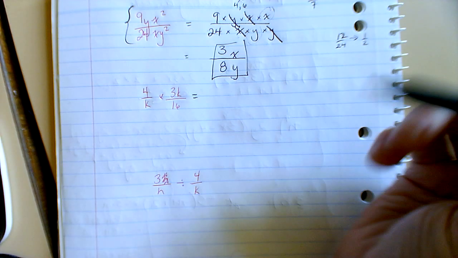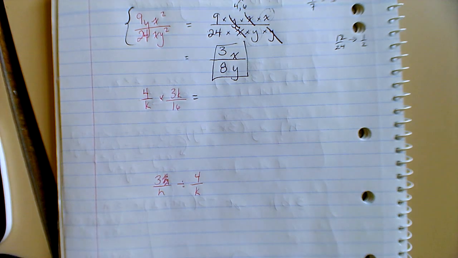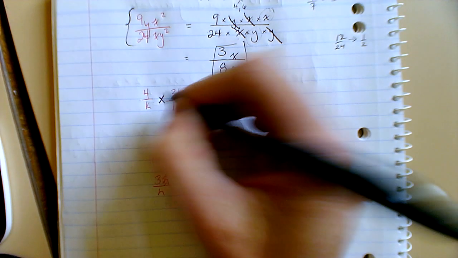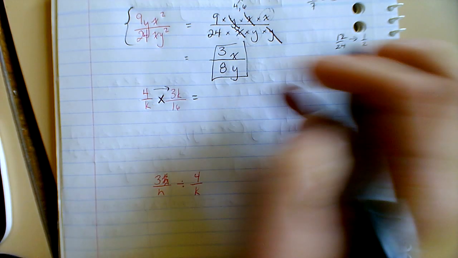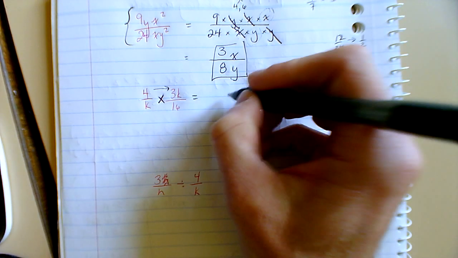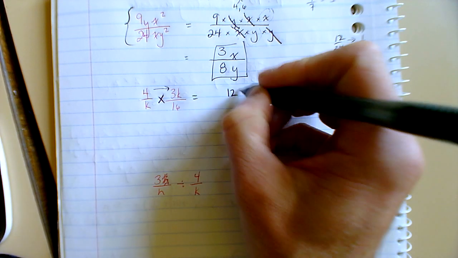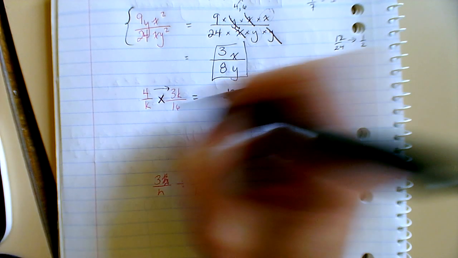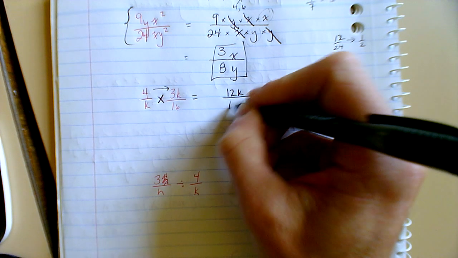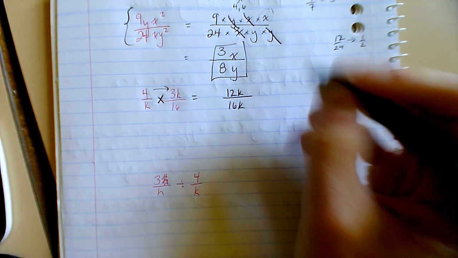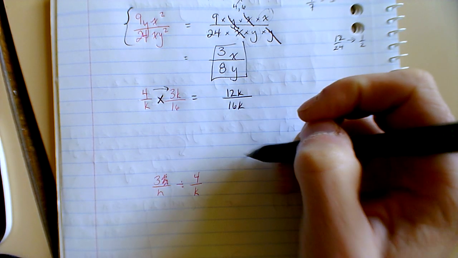Or dividing pronumerals. So when we talk about multiplication, you just move right across. You multiply across, you don't have to worry about common denominators. What's 4 times 3? That's 12k. And what's k times 16? That's 16k.